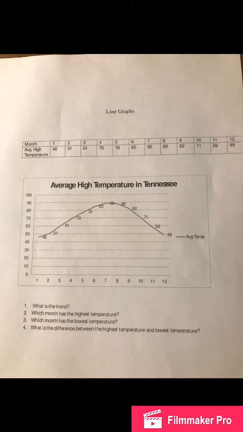It goes up in the summer months, which is towards the middle of the year, and then during the beginning and the end, which are the colder months of winter, they go lower. This is because of the seasons changing. So during July and August, it is summer, and during January and December, it is winter.